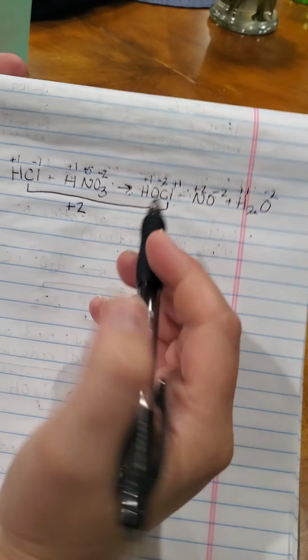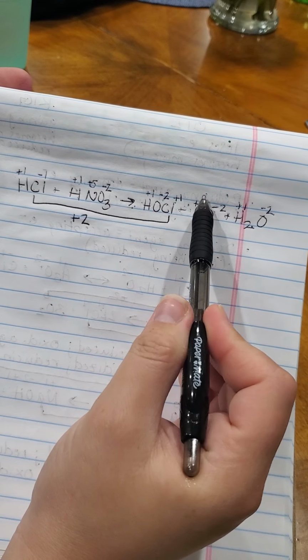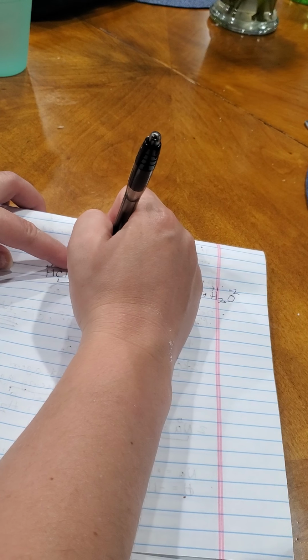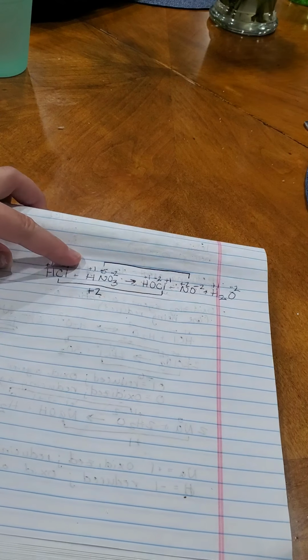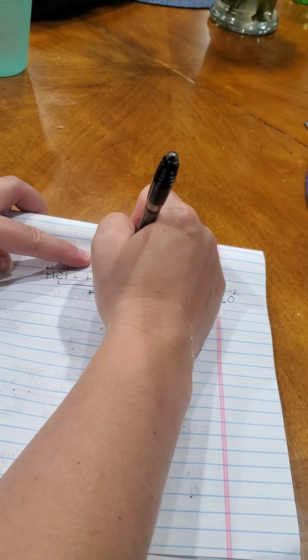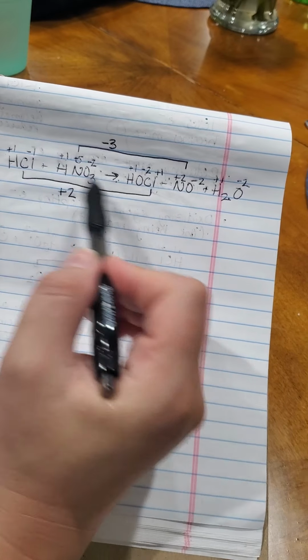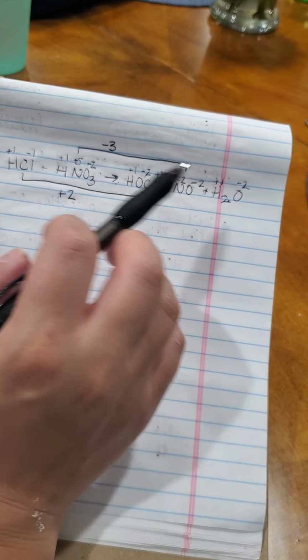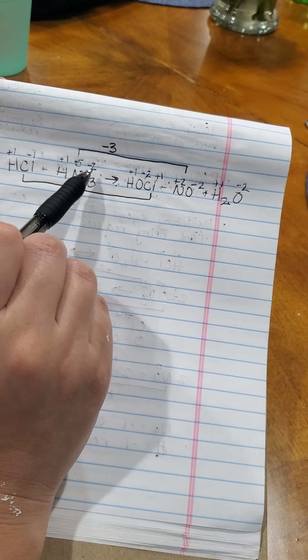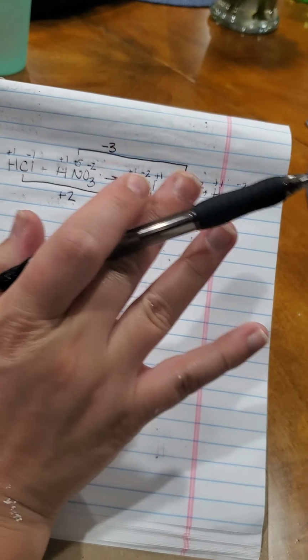Okay, next one. We already checked our hydrogens. Let's look at nitrogen. Nitrogen is going from +5 to +2. So if we go +5 to +2, that means we are gaining 3 electrons. So -3, so that one is being reduced. And then this is our only redox reaction happening here. You could have multiple ones, but this is the only one happening. Oxygen is -2, -2, -2, -2. So we're good. So our chlorine is being oxidized by 2, and our nitrogen is being reduced by 3.